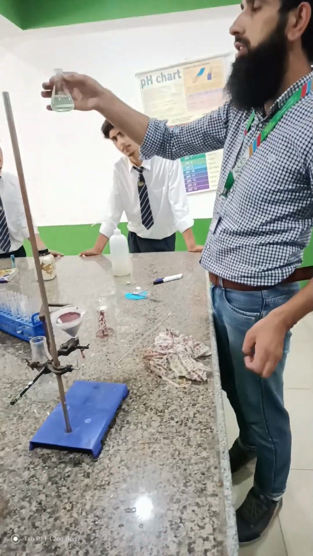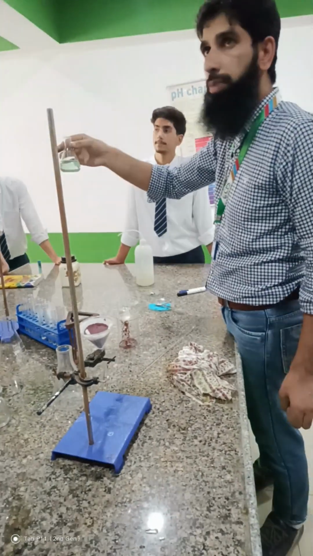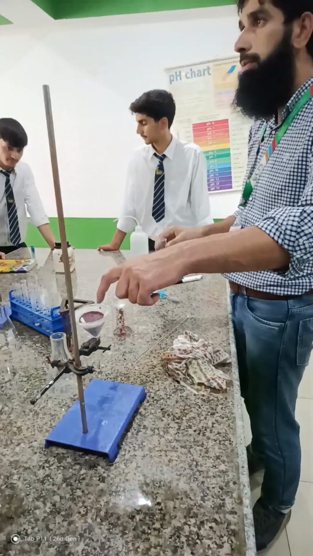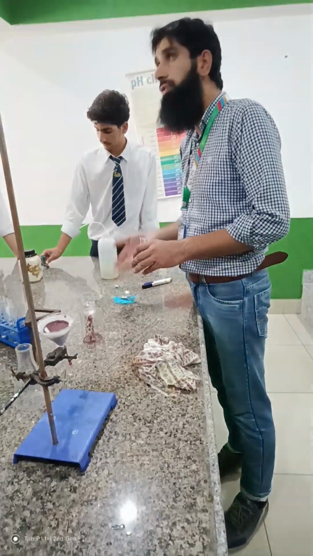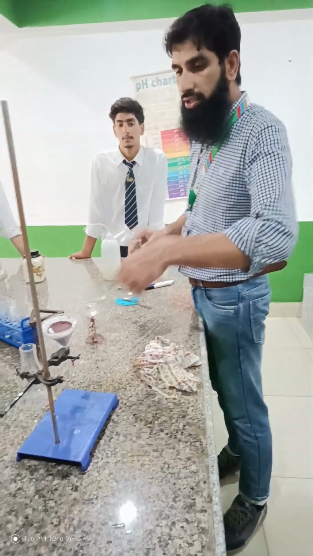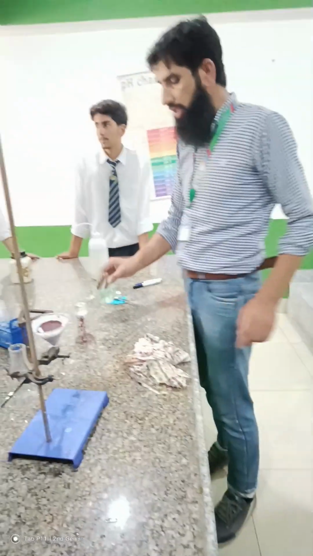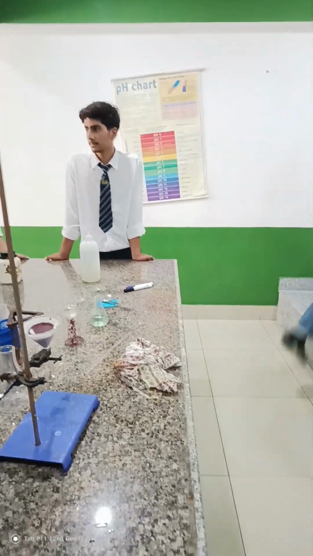And this solution is our iron sulphate. And what is this metal? Copper. This is copper. Initially, what did we use? Iron. Initially, we had iron metal, and it separated the copper.